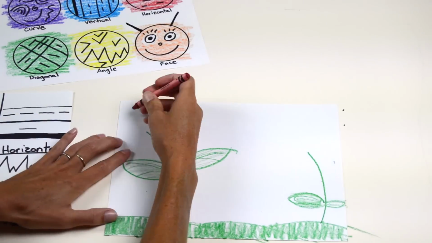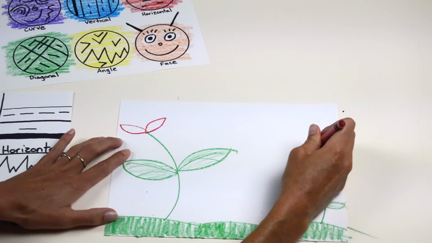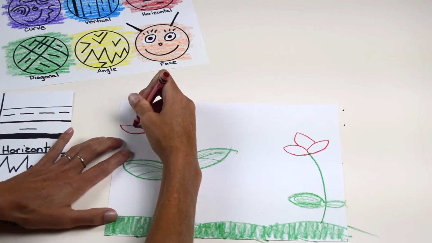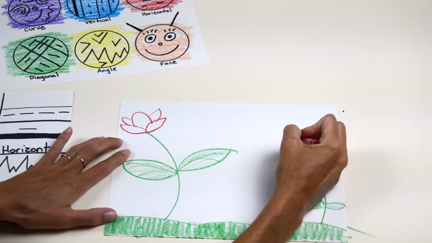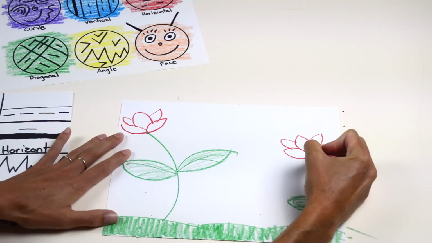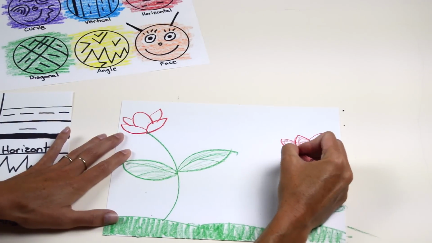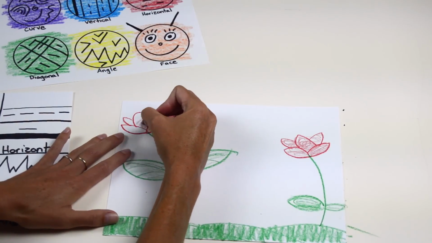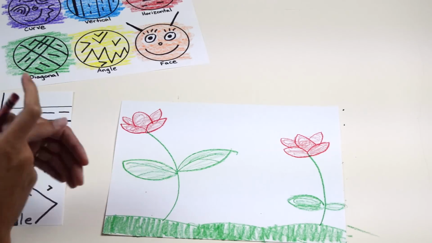Make a very simple flower here. Color it in. And then there's my background.